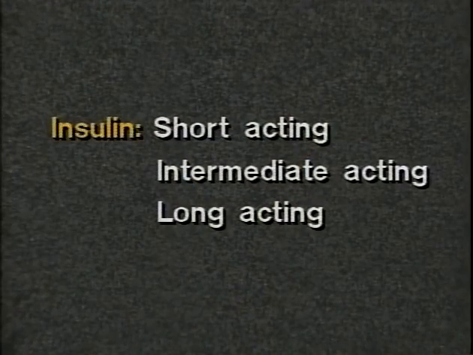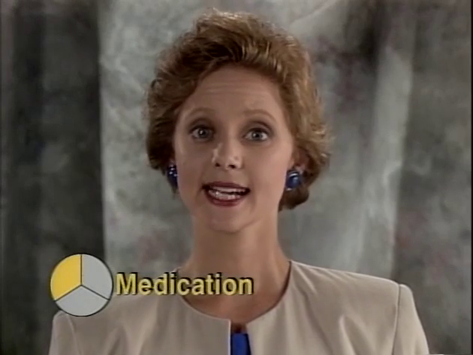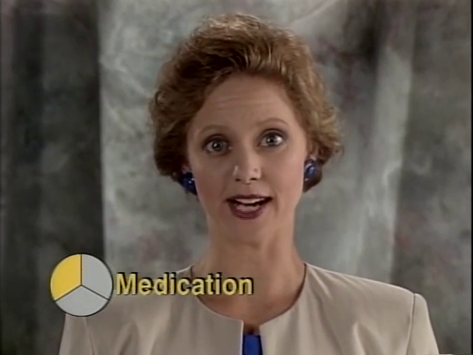There are 3 types of insulin: short-acting, intermediate-acting, and long-acting. Each type has a different activity curve: how fast it works, how long it lasts, and when it is most active. It is important to serve the patient's meals and snacks on time to avoid any imbalance. Discuss any questions with your nursing supervisor.